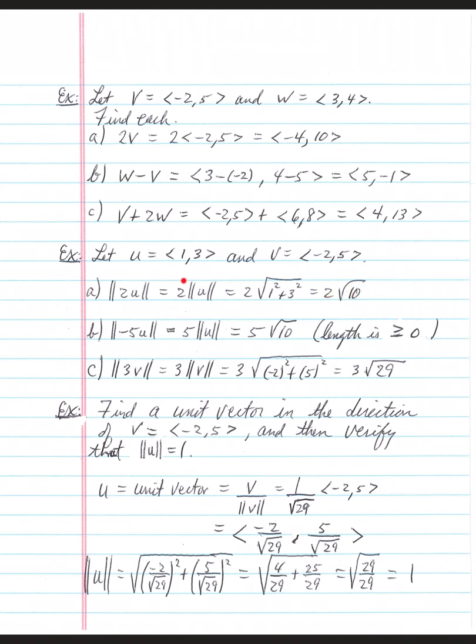With magnitude, you're allowed to pull the scalar or constant out. If the scalar happens to be negative, then you pull it out, but you take the absolute value of it to make it a +5. And the length of u is still the same. It's still square root of 10, but it just has a new multiplier. And again, that's because length is positive or 0. Can't have negative length for these.